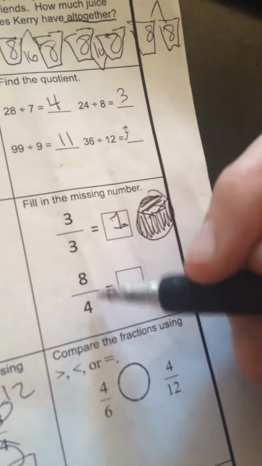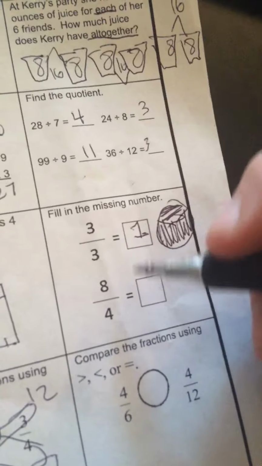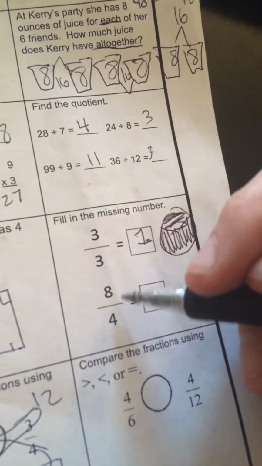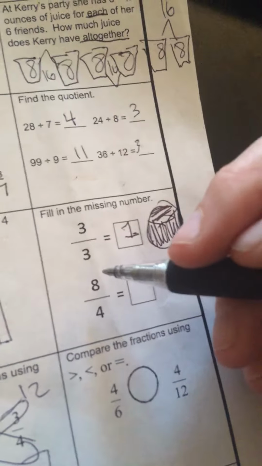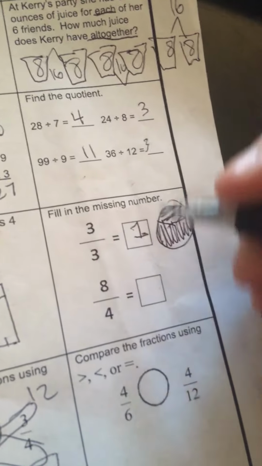All right, and then we're looking down here, this is an improper fraction because 4 is normally it would be on top, but the 8 is on top. So when you have 8 over 4, you can do this a few different ways.